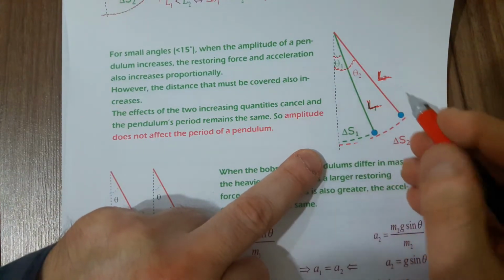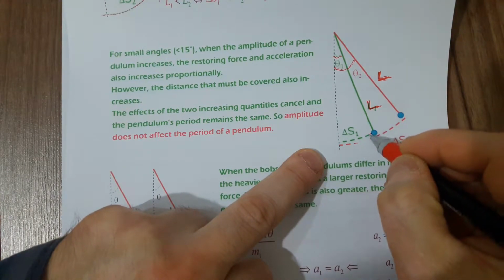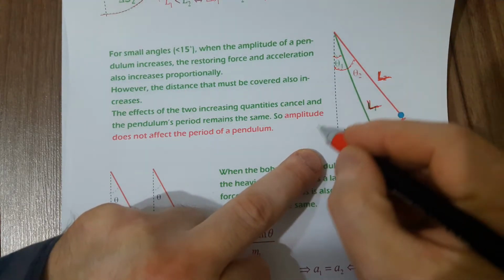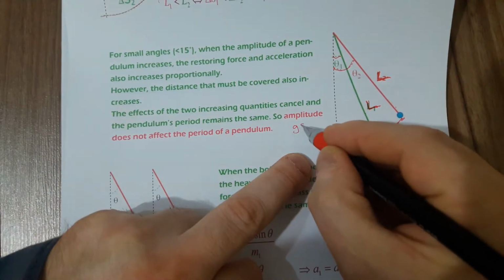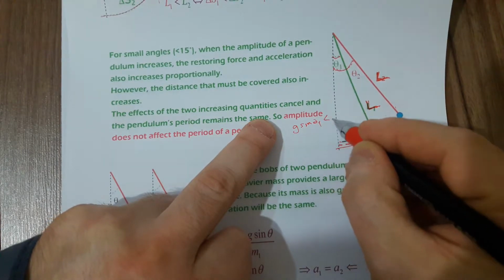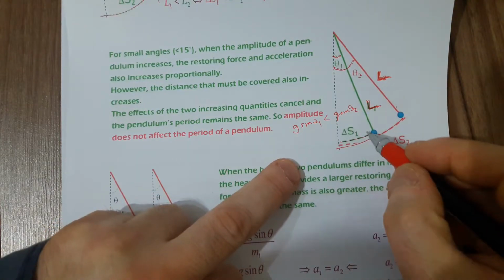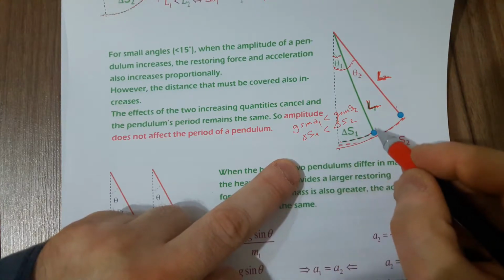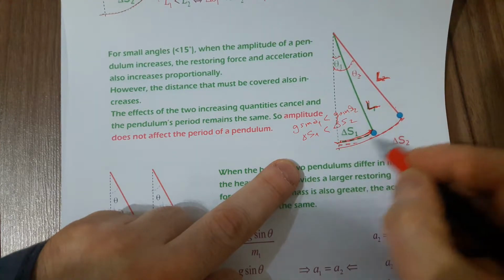So if amplitude is changing, the arc length of the first one, the green one, is shorter than the arc length of the red one. But the acceleration of the green one is also smaller than the acceleration of the red one, because g sine theta 1 is smaller than g sine theta 2. Why? Because theta 2 is greater. So delta S1 is smaller than delta S2, so the distance traveled will be shorter. However, acceleration is also small, so the time of travel for this one and that one will be the same.